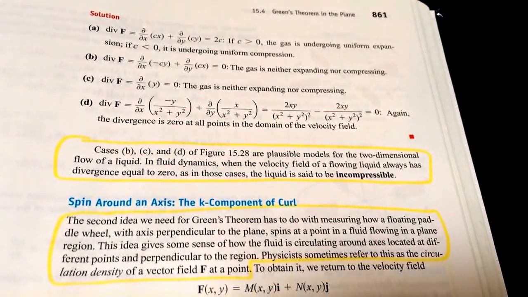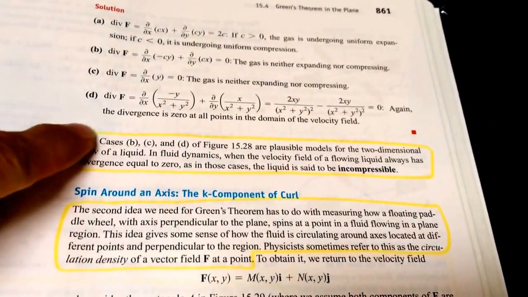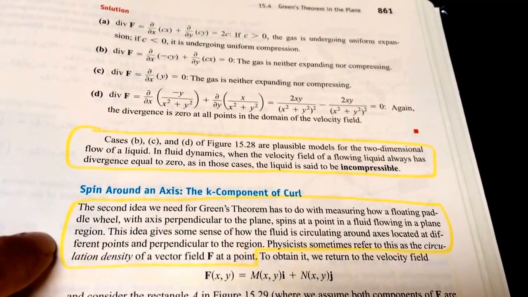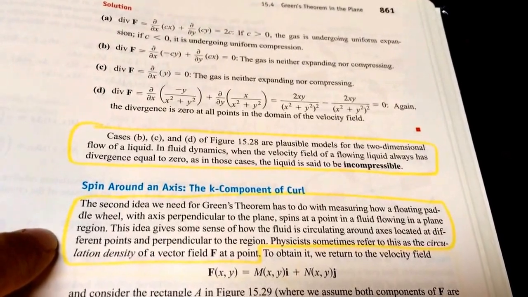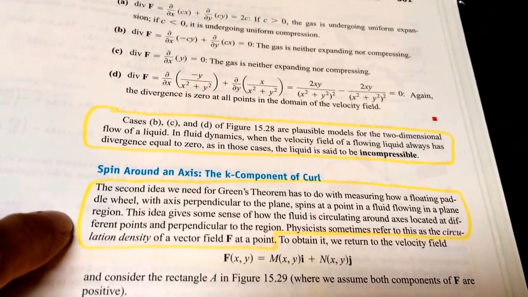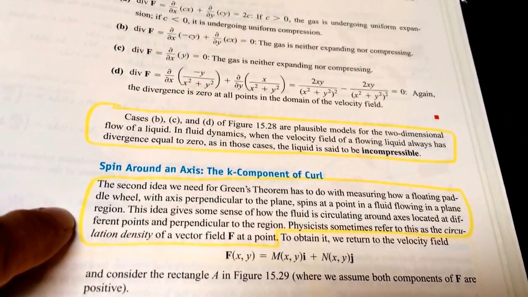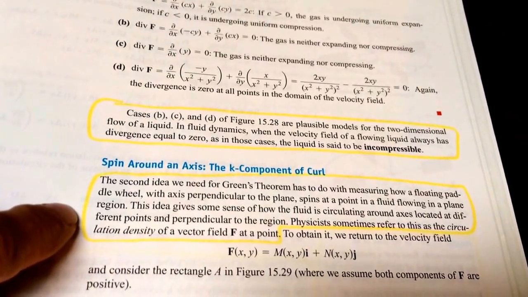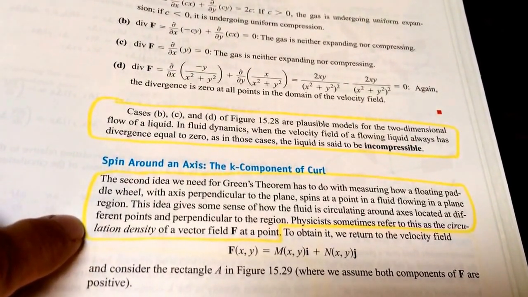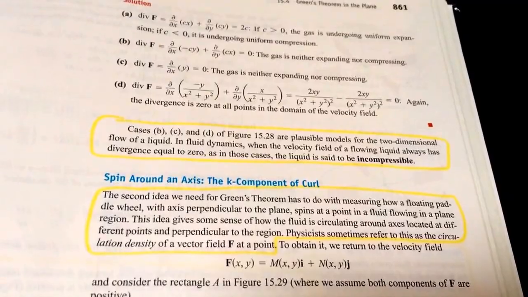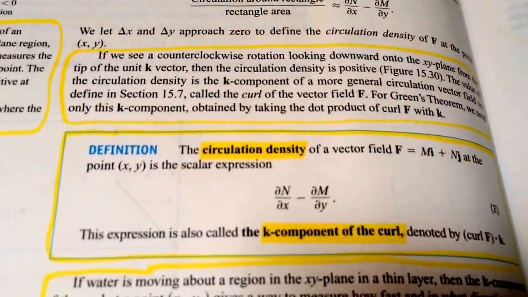861. Some stuff here about gases, incompressible. Another idea about Green's theorem, which they introduced, this k component of curl. And so we'll get to that on the next page. But here, talking about circulation density. So divergence was flux density. This is going to be now circulation density.